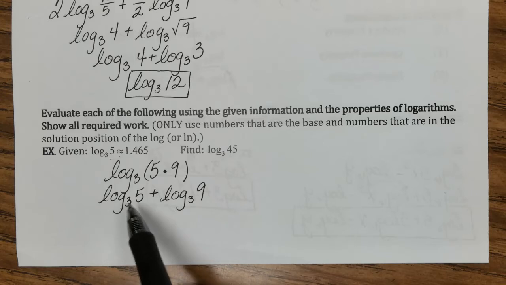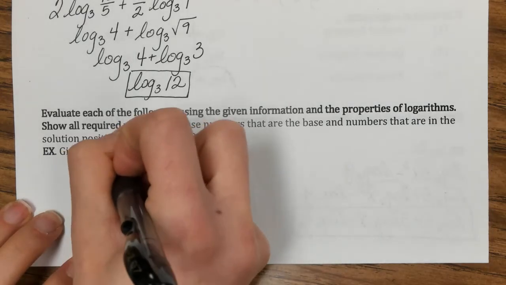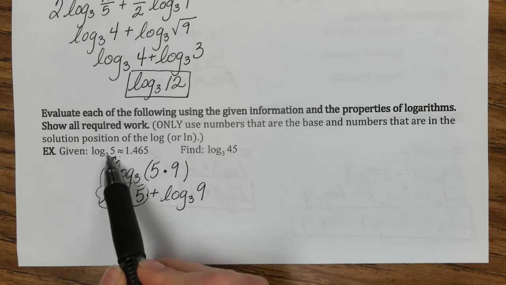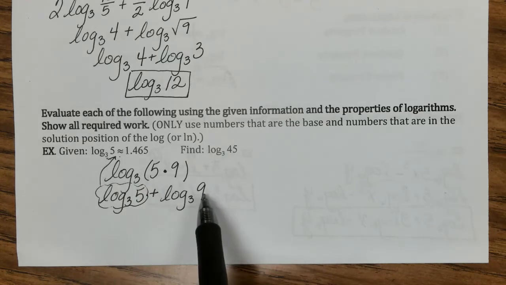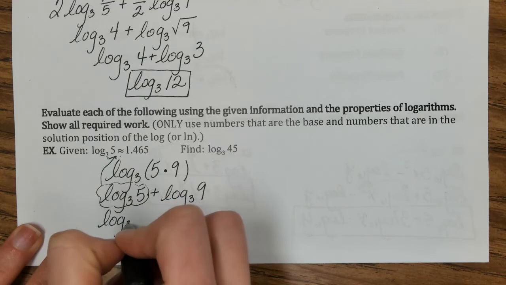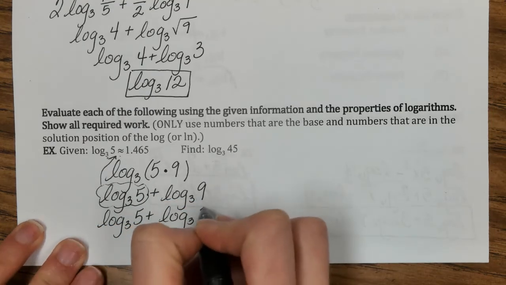Well, I've got this taken care of because I know that that is exactly what was given to me. But I don't have a 9 here. I've got to be able to use a 3 or a 5. Can I manipulate 9 into a 3? What is it? 3 squared. So it becomes log base 3 of 3 squared.